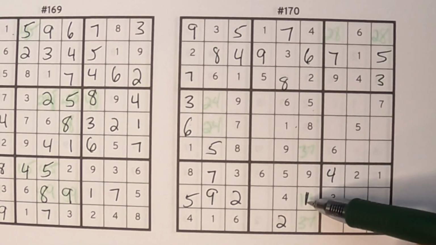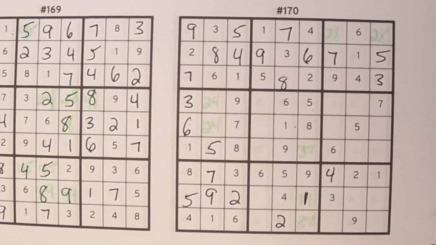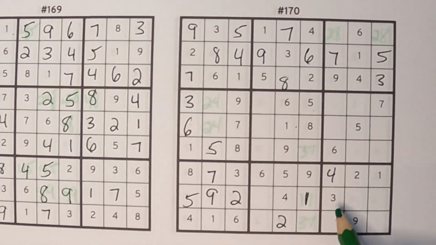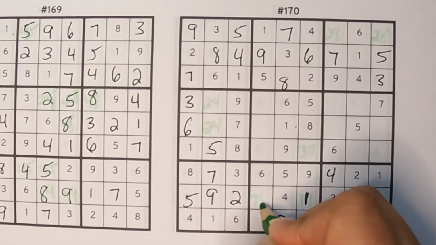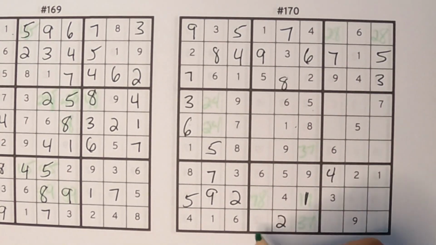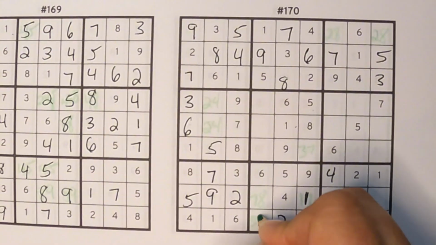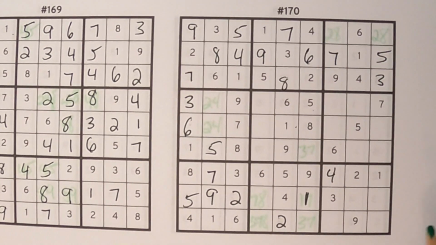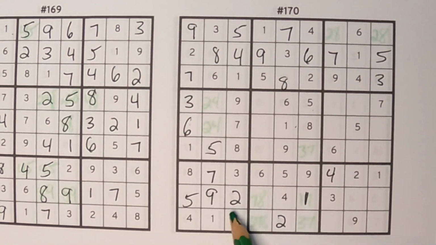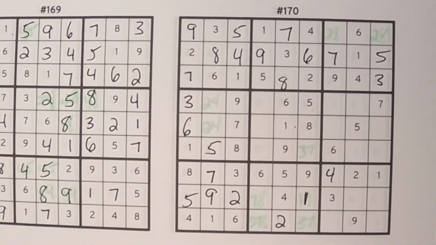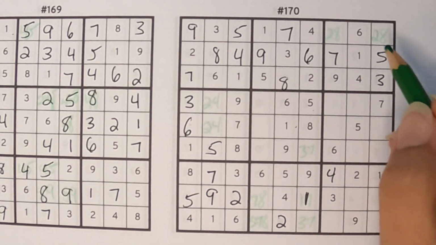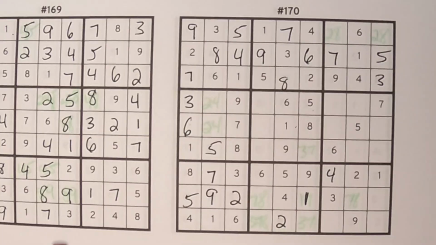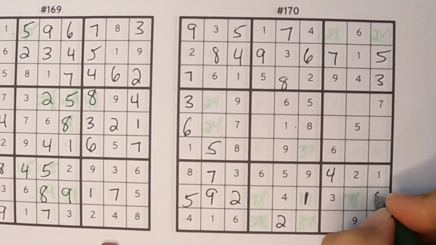If we look at this box now, we're missing 3, 7, and 8. We've got the 3 here, so 7, 8. And no help here, 3, 7, 8. For this row, we're missing 6, 7, and 8. We've got a 6 here, so 7, 8, and since our 6 can't be there or there, it must be here.